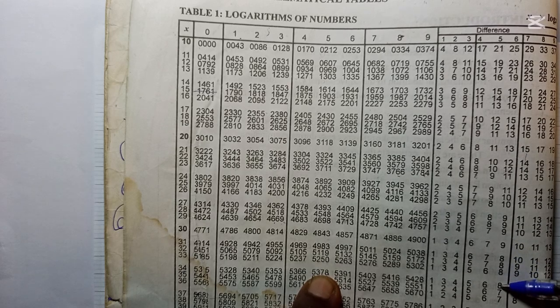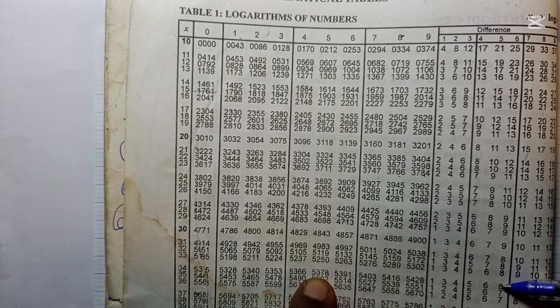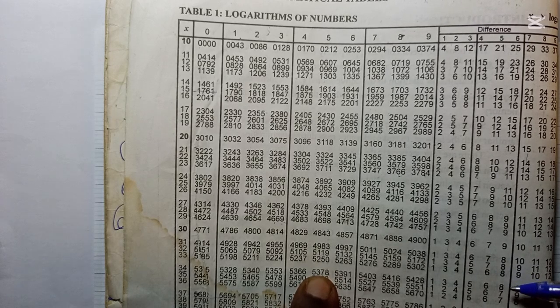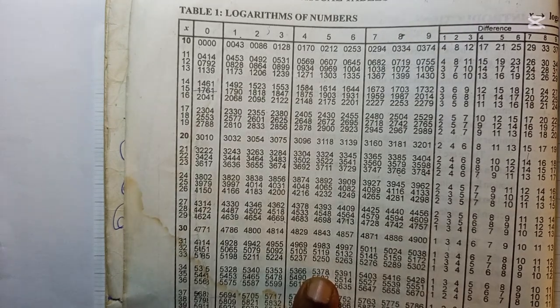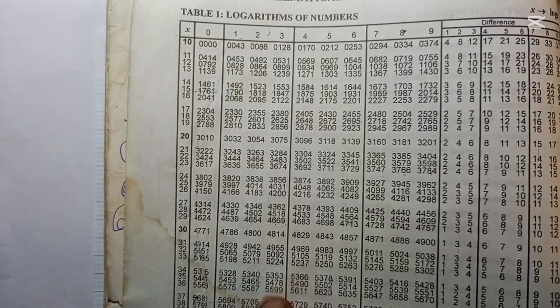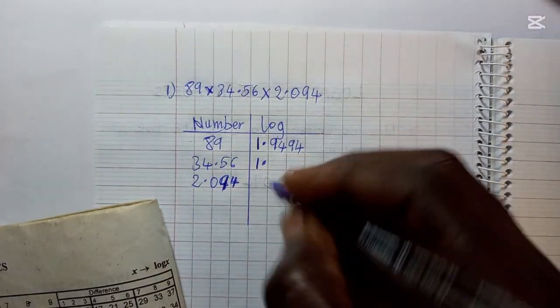Difference 6 gives us 8. So we're going to add 5378 plus 8, which will give us 5386.